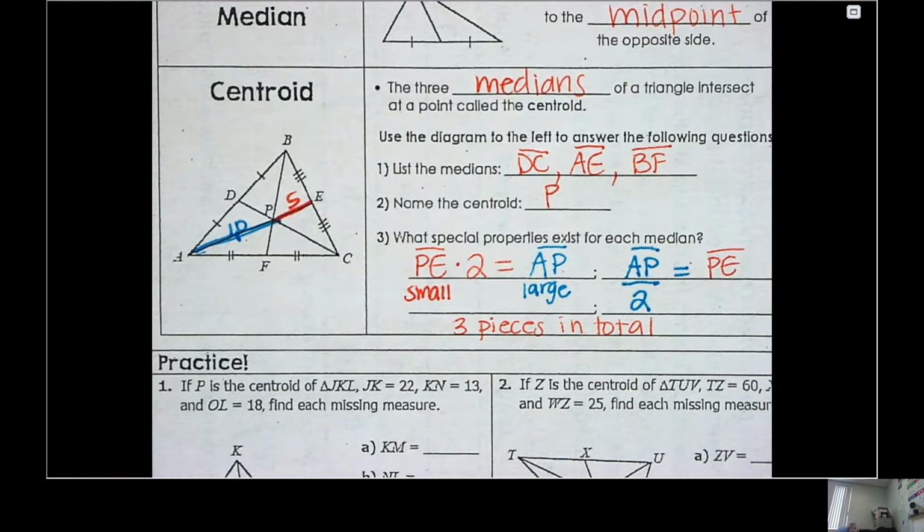Is it ever going to be like, gonna have like different pieces? Nope, the small one is always worth 1 piece. The big one is always worth 2 pieces. Every time. No matter what. Good question.